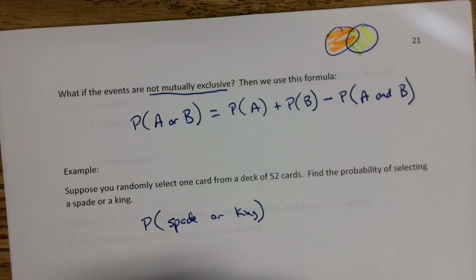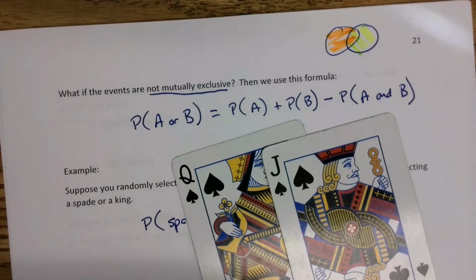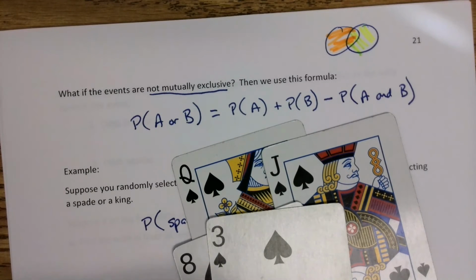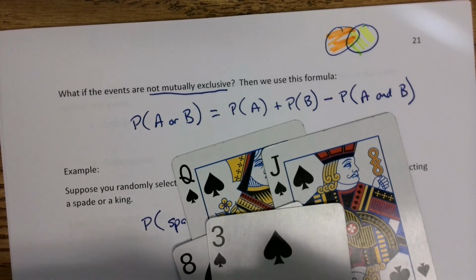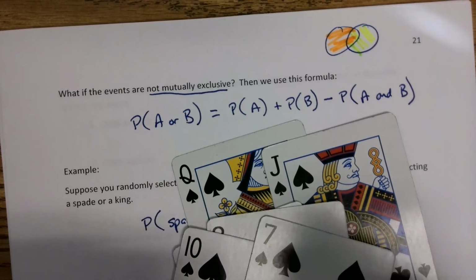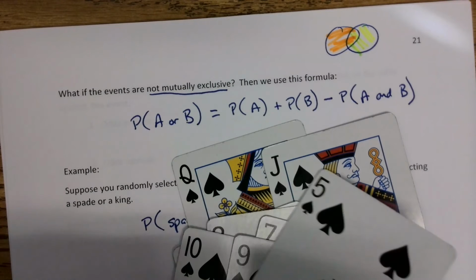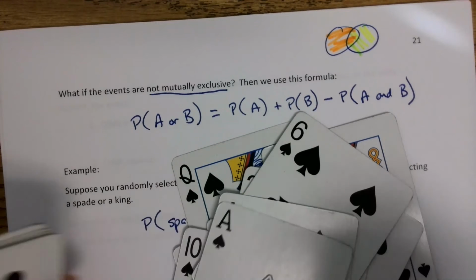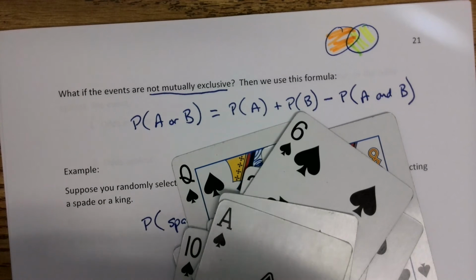So there's some spades. There's a spade, there's a spade. There's 13 spades, right? Gotta find them all. There's another one. There's another one. I'm looking for a specific one. Of course, it's probably at the bottom here. There's another one. There's the ace of spades. Woo! Alright, there's the one I was looking for.